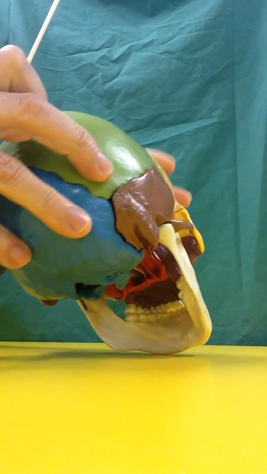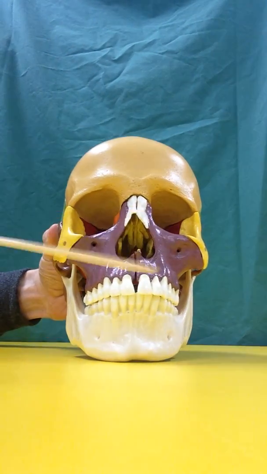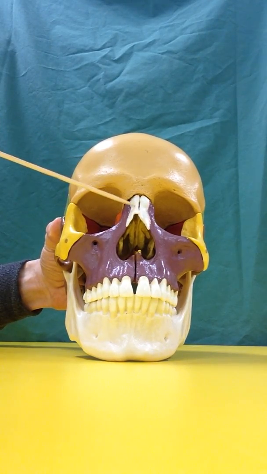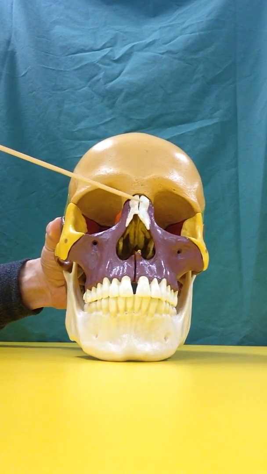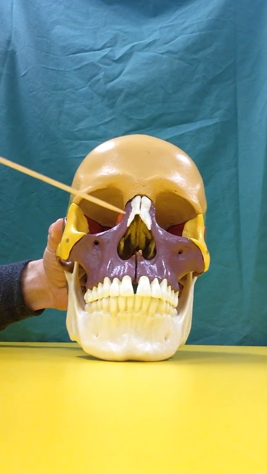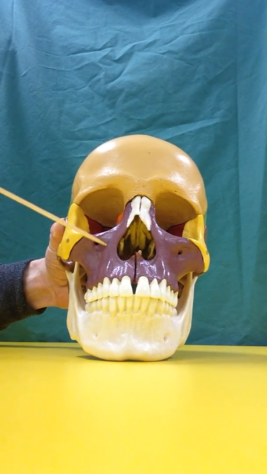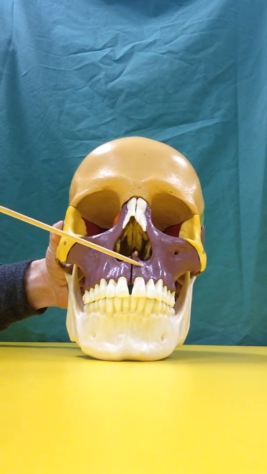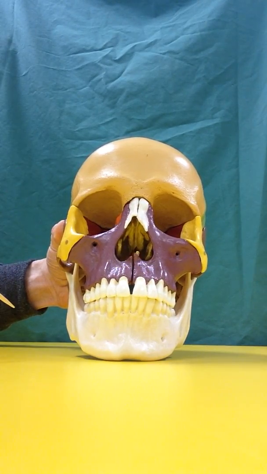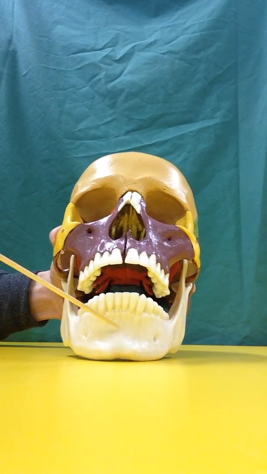Now then if we come back to an anterior point of view, we can also see just below the frontal bone here, in the midline, or close to the midline, we have two nasal bones. So there's a right and a left nasal bone. Just below those we have this big purple bone here, which is the maxilla. So that's all maxilla, all that one colour. And then below that, and below the teeth, we have the mandible.